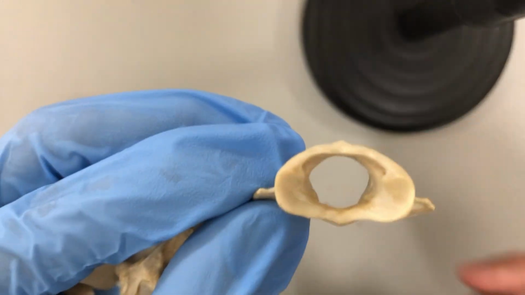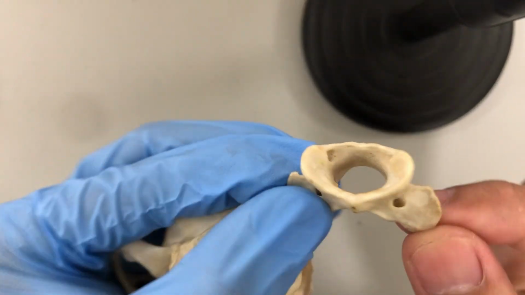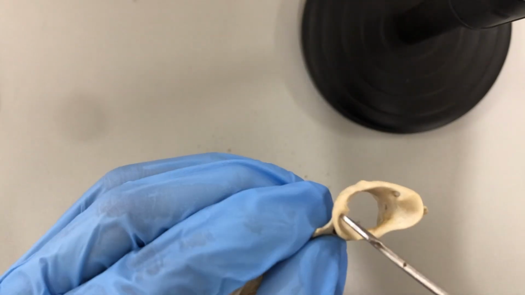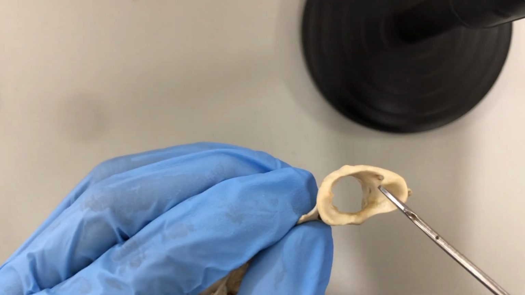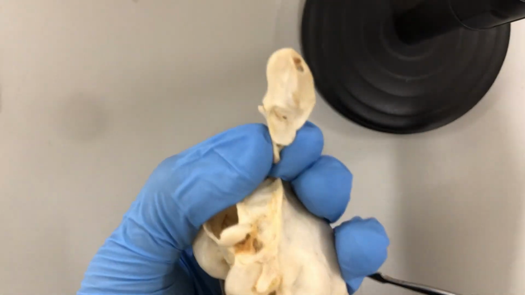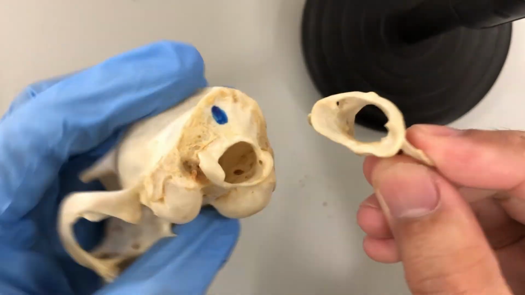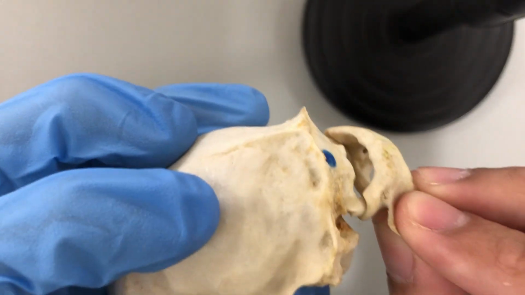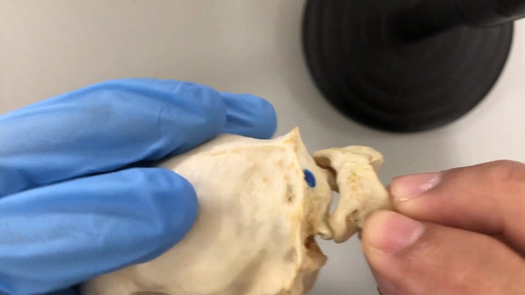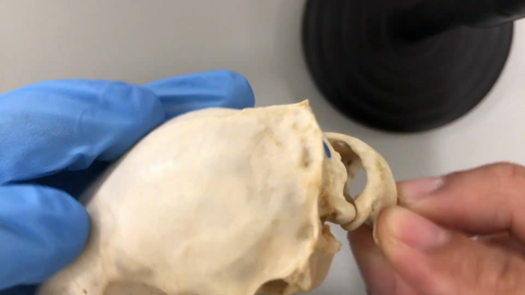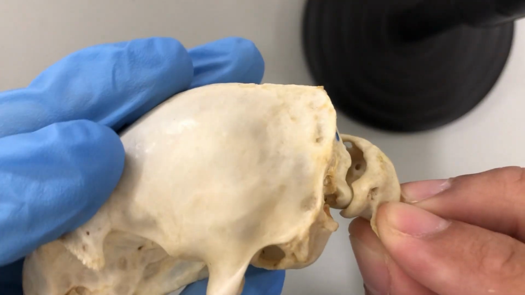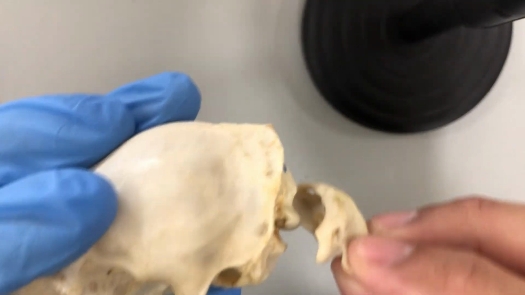And if you remember, in the vertebral column unit, there are two huge concavities in the atlas called the superior articular facets, which serve for the articulation of the occipital condyles. So they fit together. So they create a condyloid joint which allows for head movements.